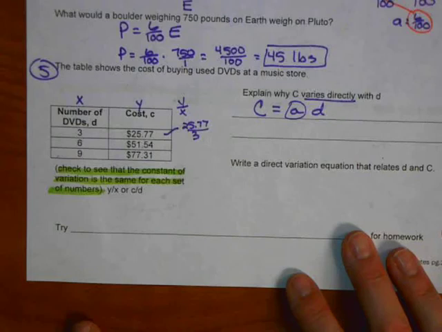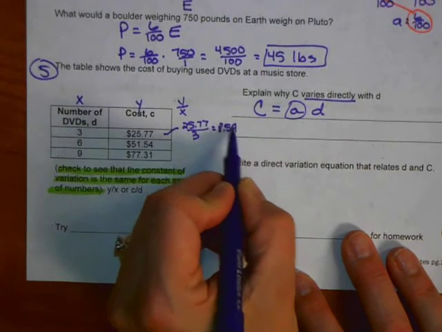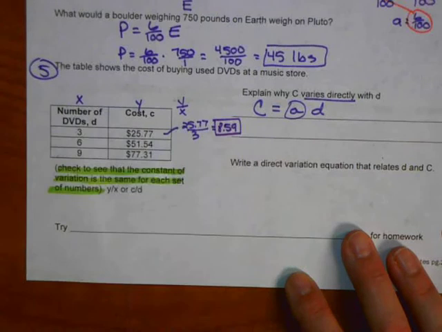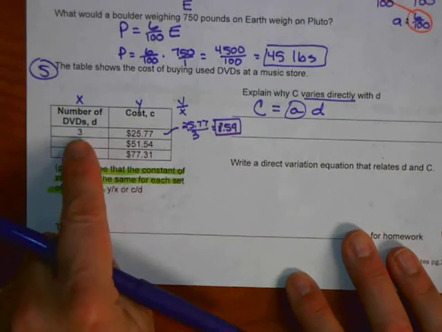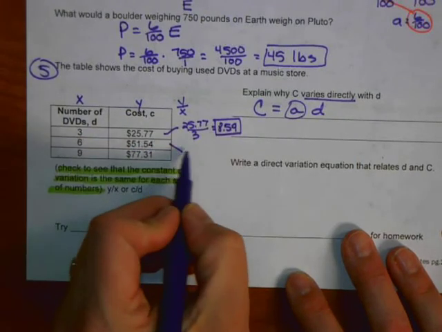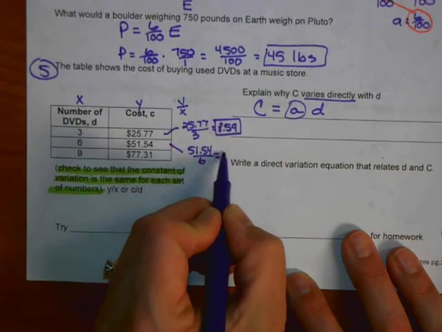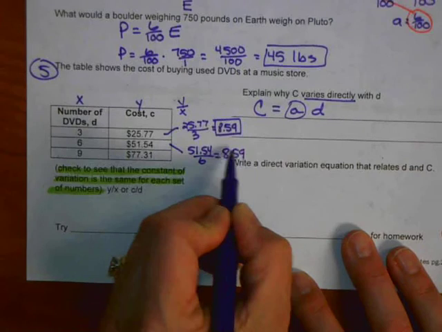I'm just going to tell you what that is. This is equal to 859. I know I'm writing it small. 859. When I divide 25 by 3. When I do 5154 divided by 6, guess what I get? 859. Oh my word.